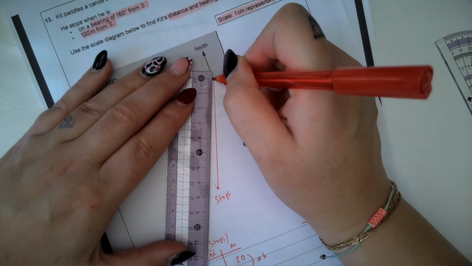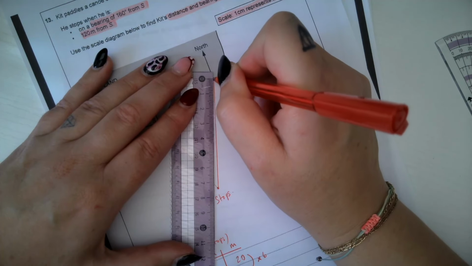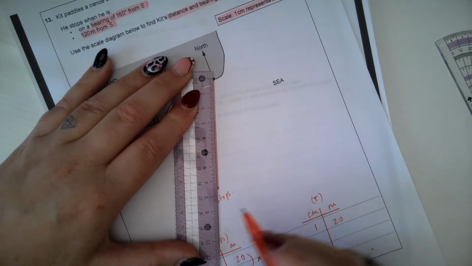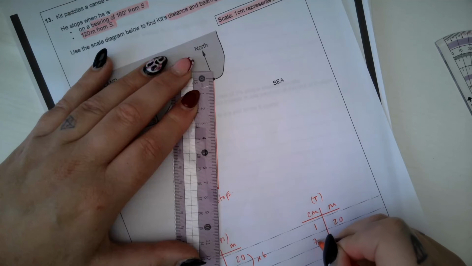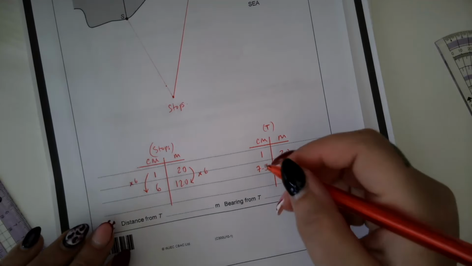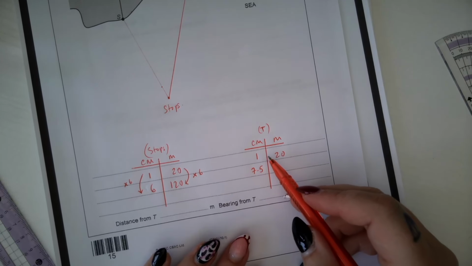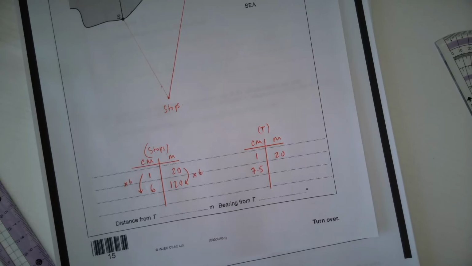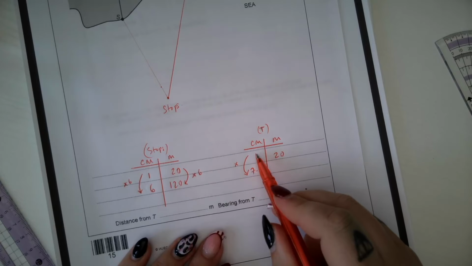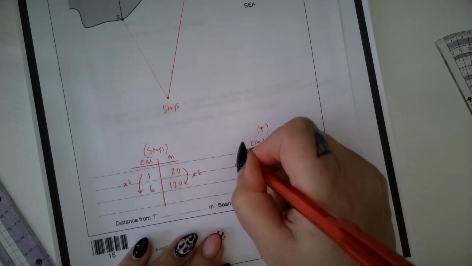So again, I'm going to put my pen there, put my 0 on, and then to here, 7.5 centimetres, 7.5 centimetres, okay? So remember, we scale up or we scale down with a proportion table. So 7.5 is bigger than 1, so we've multiplied. And 1 times 7.5 gives me 7.5.